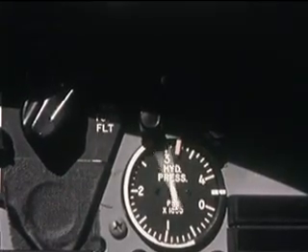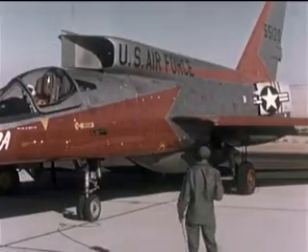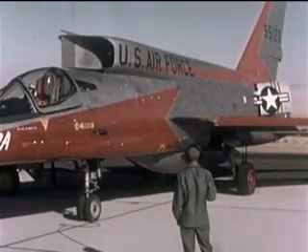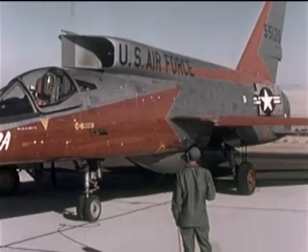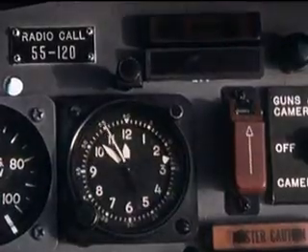Check flight controls, check trim systems, check compass systems. What are the crew functions? What are the best displays and controls? And how long does it take?